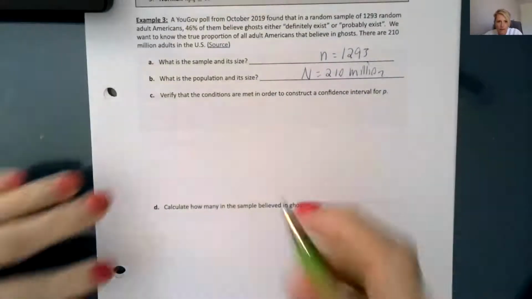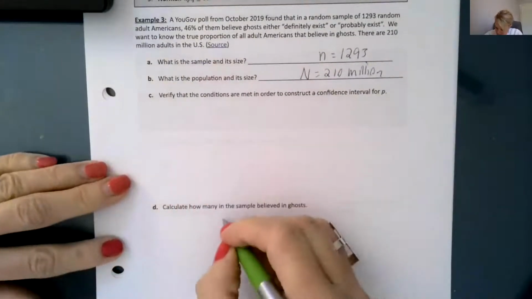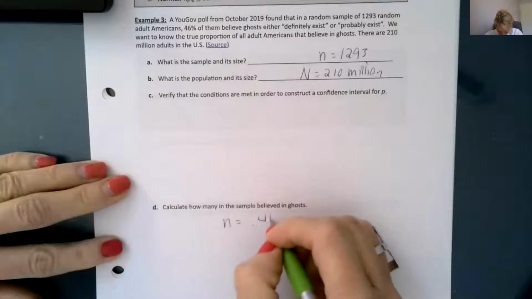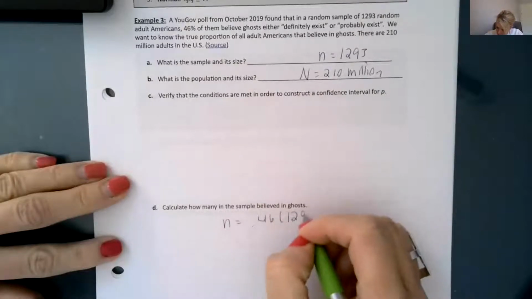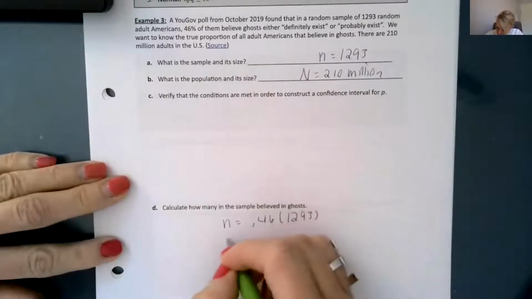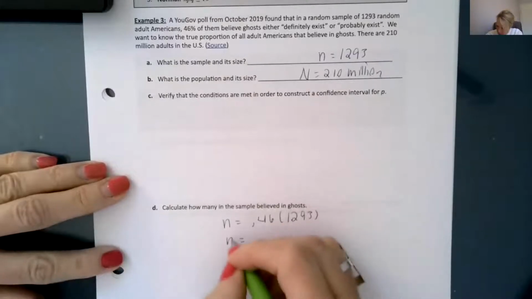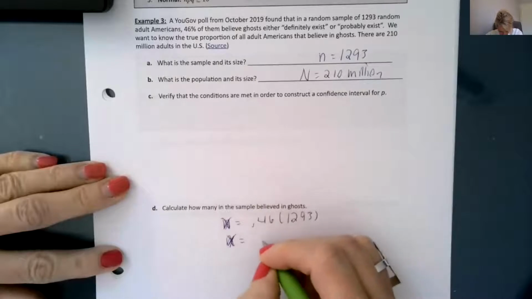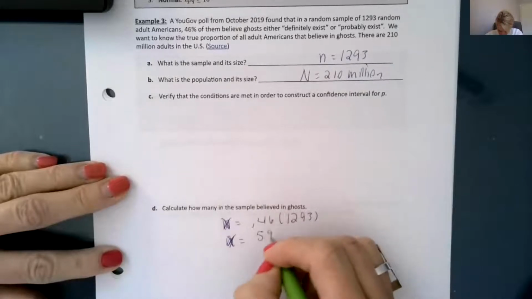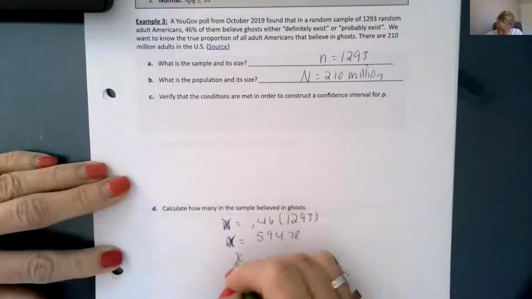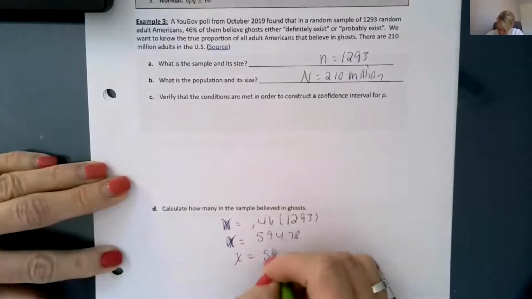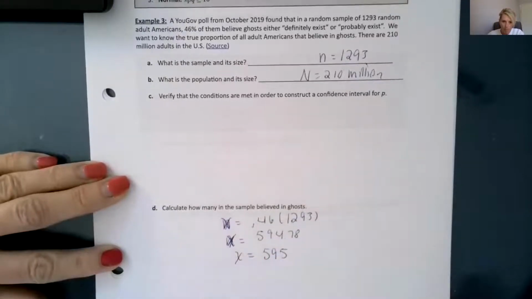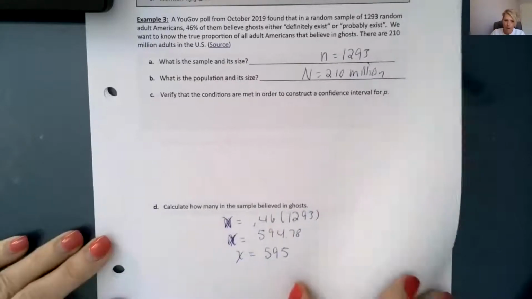They told us 46%. So that's 0.46 times the 1,293 in the sample means that, oops, this is x. x is equal to 594.78, but we have to put in an integer, so we're going to go with 595.